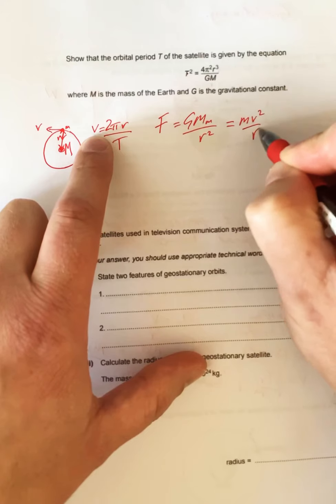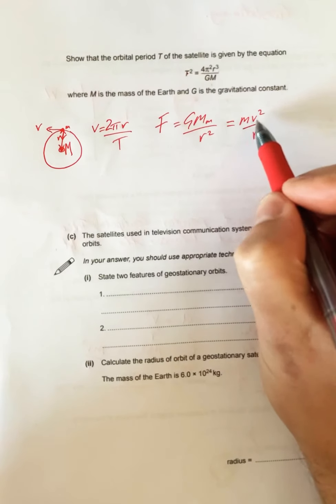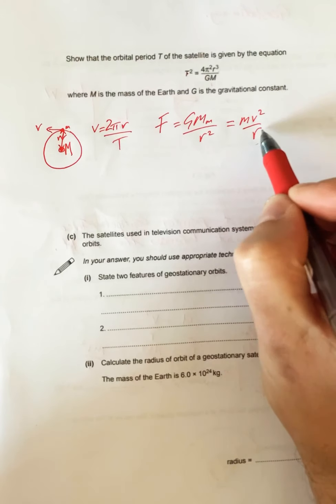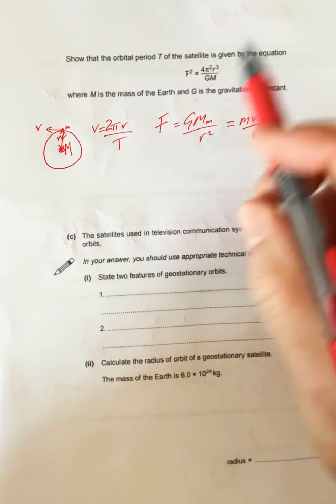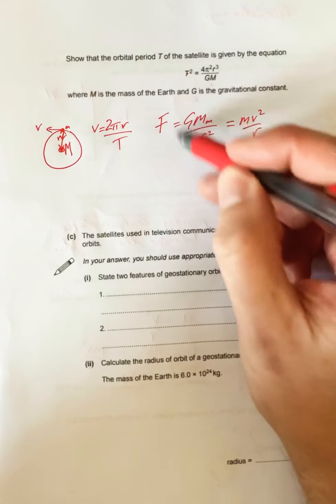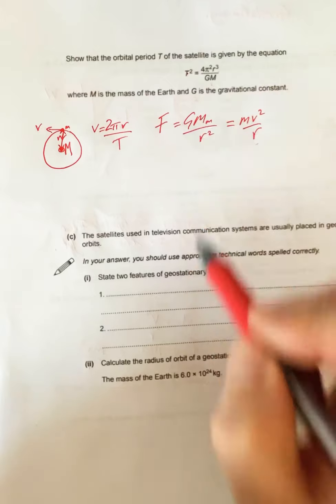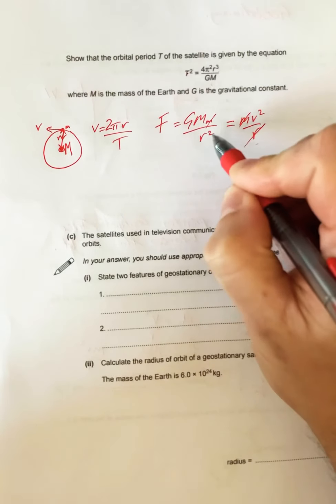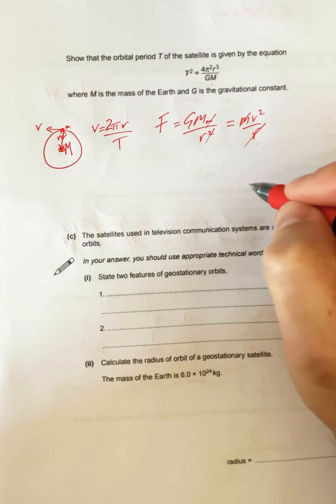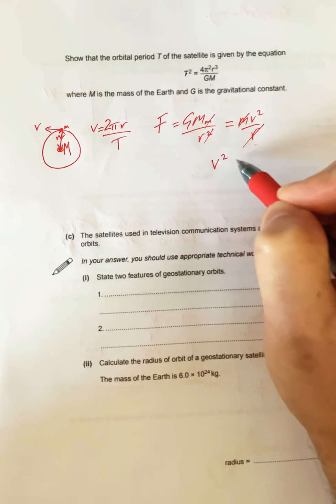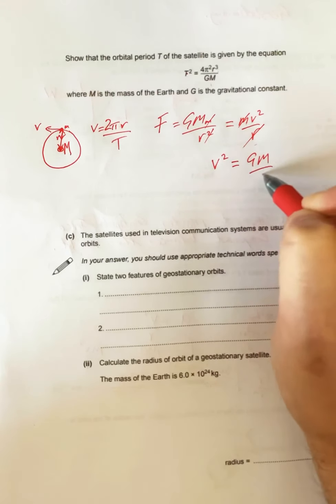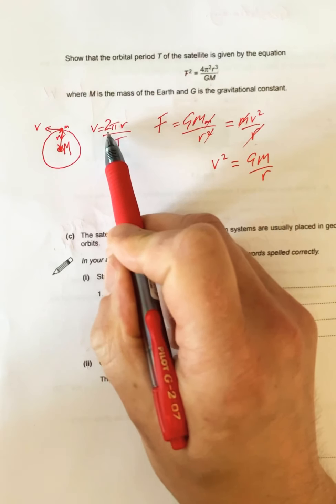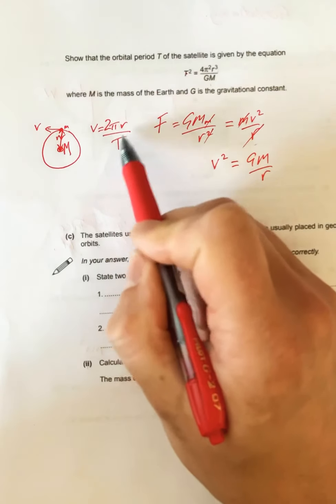mv squared over r. Okay, so v squared over r is centripetal acceleration, times the mass will give you the centripetal force, and that is where the force comes from, the force between the two masses. Cancel the m's, cancel one of the r's, and then we've got this term, v squared equals GM over r, and now what we're going to do is replace the v in terms of T.